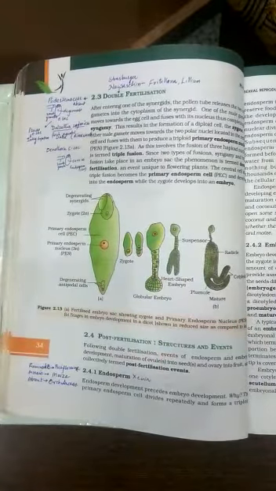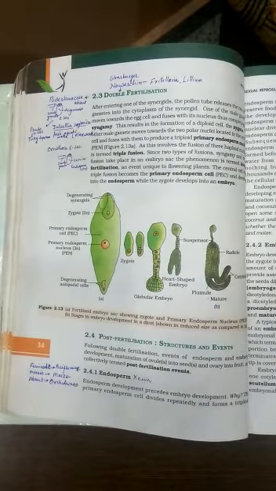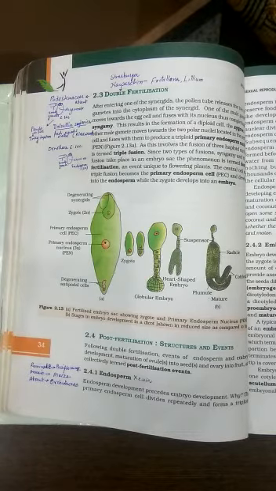Now the next thing to start is the post-fertilization structure. So after fertilization, what happened? Don't say zygote formation is post-fertilization. Zygote formation is the result of fertilization. What happened to this result is called the post-fertilization event.